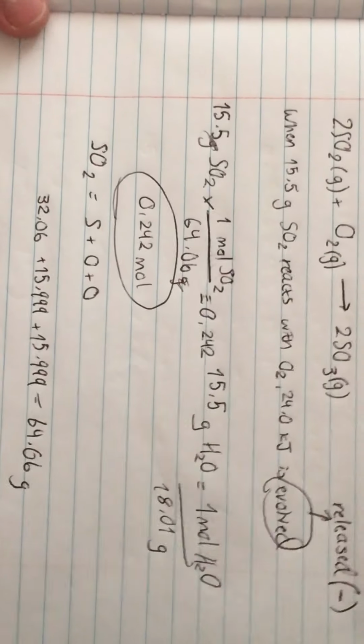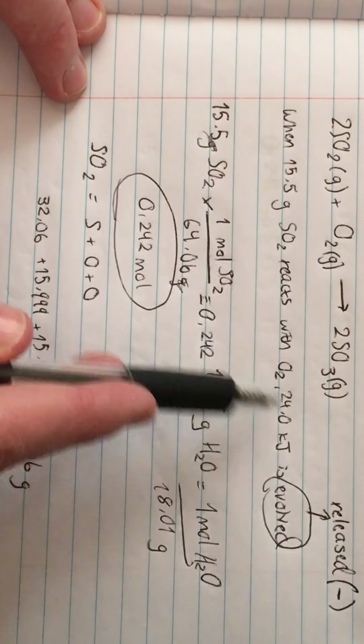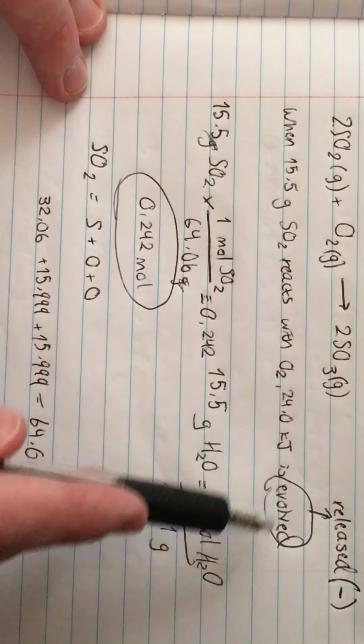And then the next step is we take that number that we just found and we plug it in to the rest of the problem that it gives us. So I'm just going to show you how to do it, and then hopefully on Friday I can actually teach you what's happening. All right, so if you remember, we look back at the question. It says when 15.5 grams reacts with O2, 24 kilojoules is evolved.